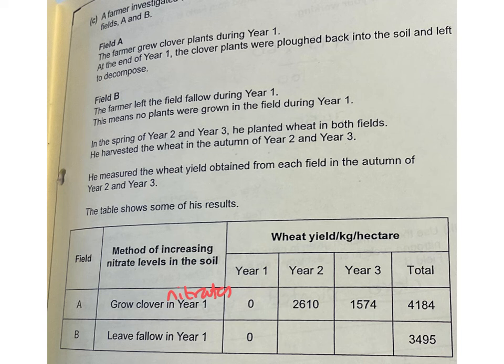So whenever they were applied back into the soil, left to decompose, the nitrates were getting into the soil, so that in year 2, they will have lots of nitrates there, so you'd expect a lot of growth. And if we look there, field A, year 2, we've got a large yield. Yield means the amount of corn or whatever it is that's being harvested.